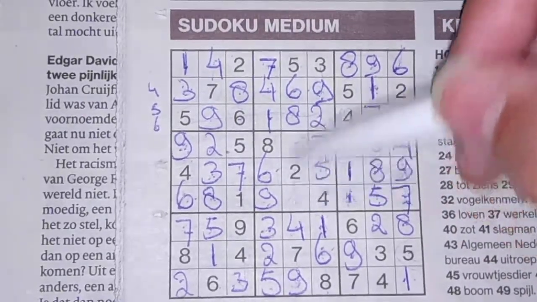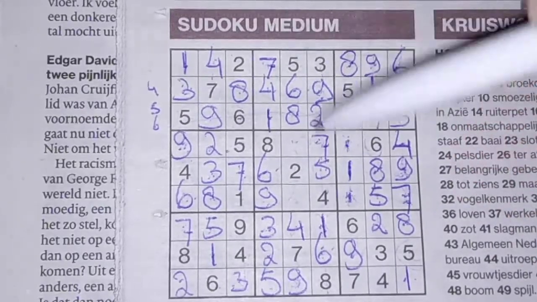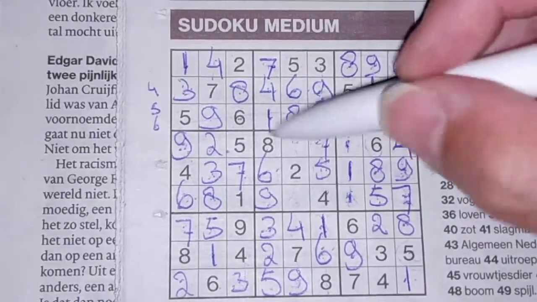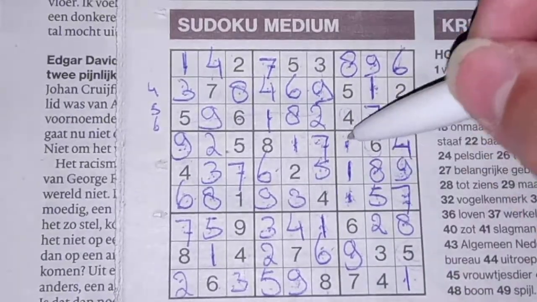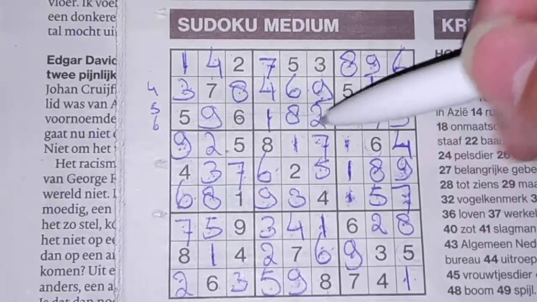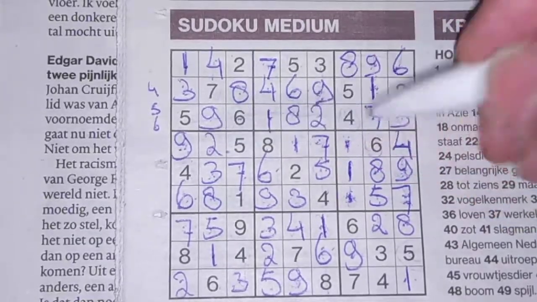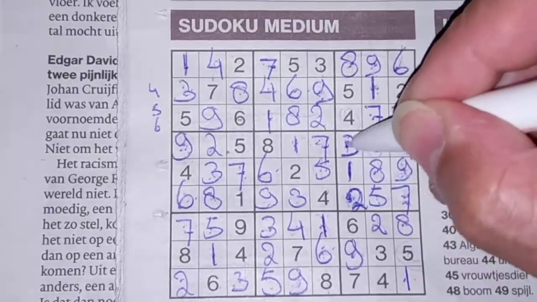2 numbers left in this big square for the numbers 1 and 3. We see here 1, no 1 there. 1 should be here, and the 3 goes there. And the final 2 numbers, the 2 and the 3 of this big square. We see here a 2, so no 2 there. 2 should be here, and the 3 goes there.